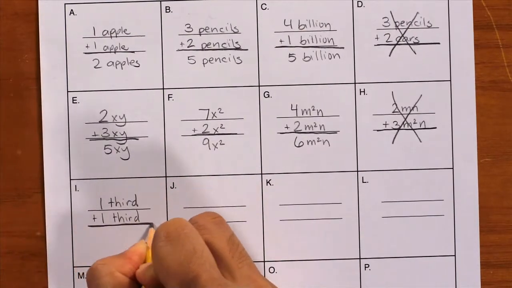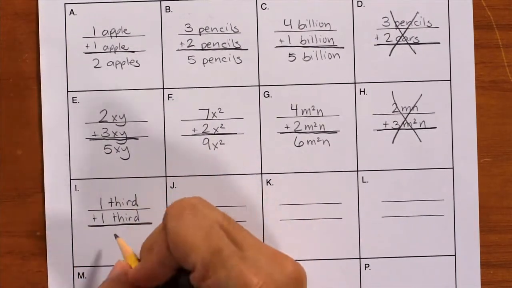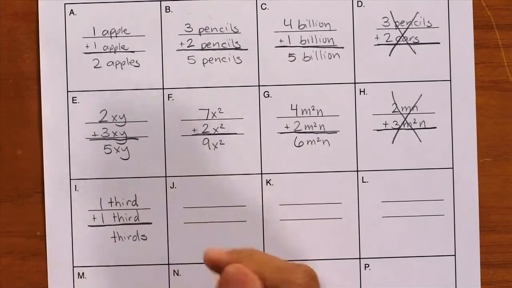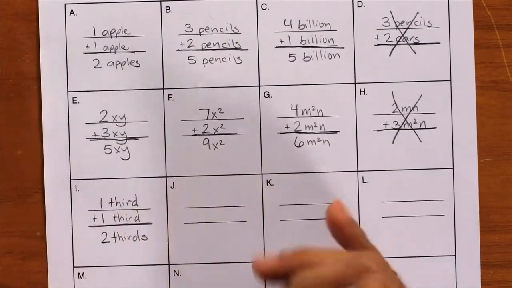Now using the same logic, thirds plus thirds give us thirds. Write it down. How many thirds? We have 2/3. And let's use our fraction circles to check that out. Here, if you have 1/3 plus 1/3, together you have 2/3. So I know that makes sense.